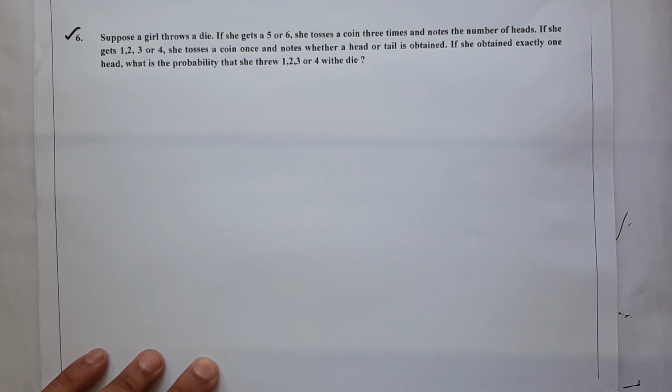Actually it's a game, a simple game. If she obtained exactly one head, that has happened. She gets exactly one head. What is the probability that she threw 1, 2, 3, 4 with the die?